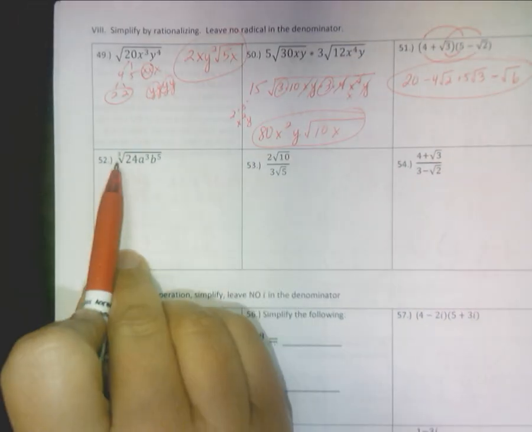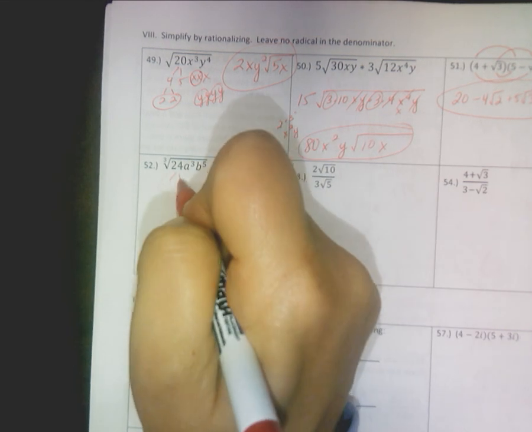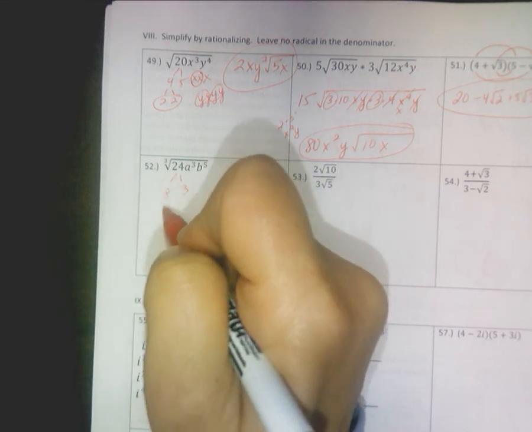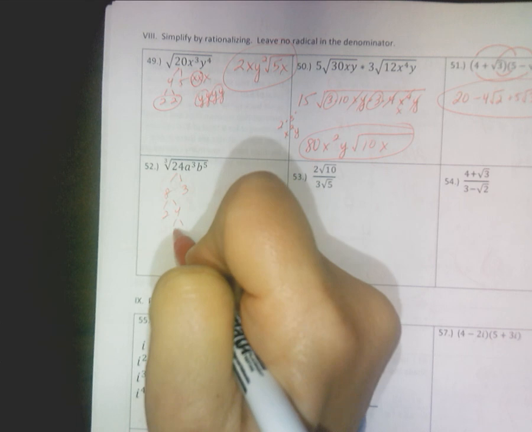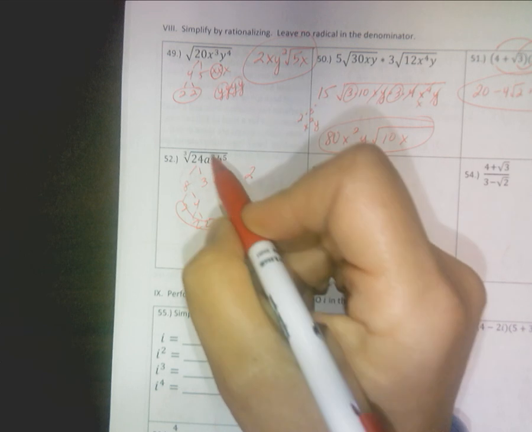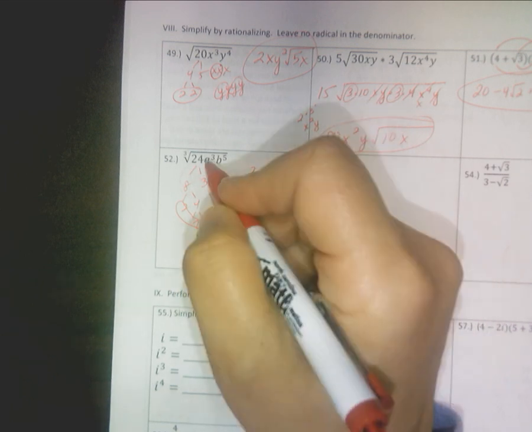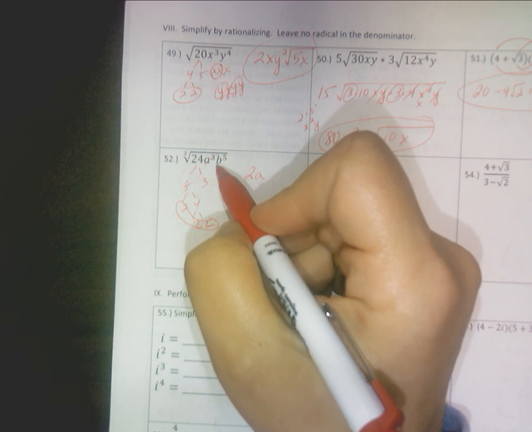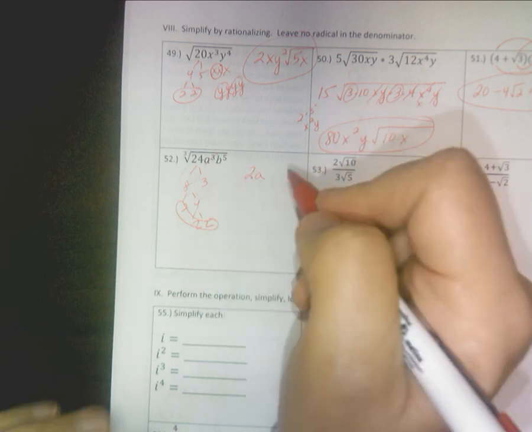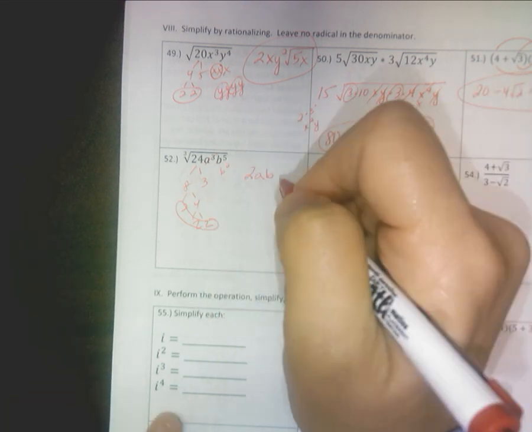Here is a cube root. Cube root means for every 3 you pull out 1. So 24 is 8 times 3, and 8 is 2 times 4, and 4 is 2 times 2. So look, there's 3 2's right there. So you're going to pull out one of the 2's. The 3 will stay. A cubed means that you have 3 a's, so you're going to pull out 1. B to the 5th means you do have one group of 3 b's, so you're going to pull out a b. And then you're going to be left with b squared underneath.